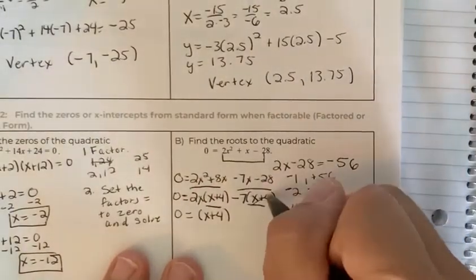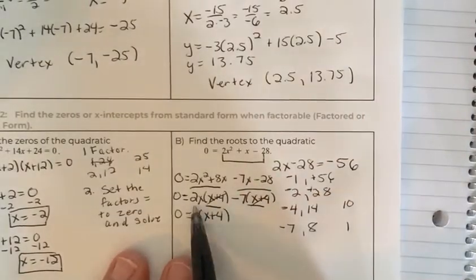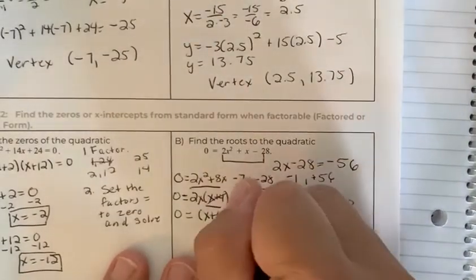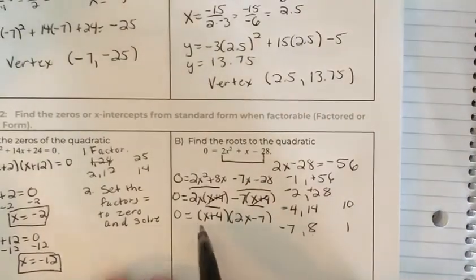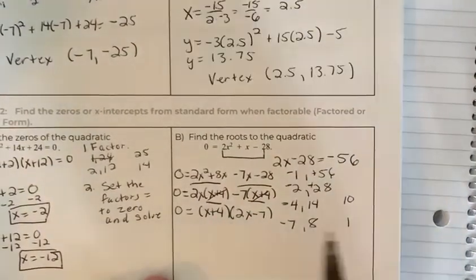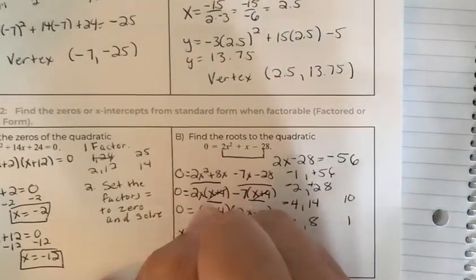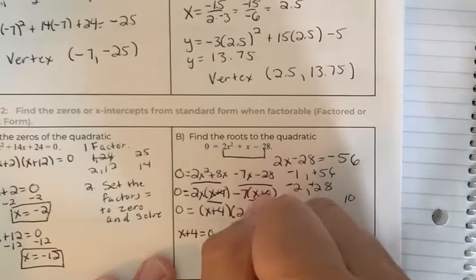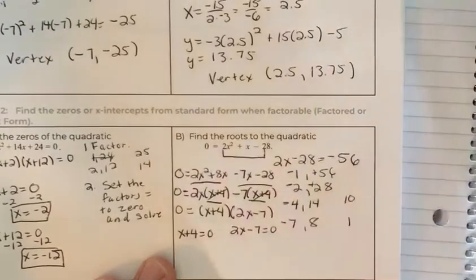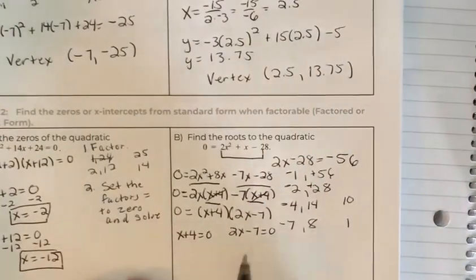So I can put 0 equals x plus 4. And then I like to cross them both out so I can see what's left. And I have 2x and then minus 7. Now same process here. I set both of these factors equal to 0. So I have x plus 4 equals 0 and 2x minus 7 equals 0. And I solve both equations.